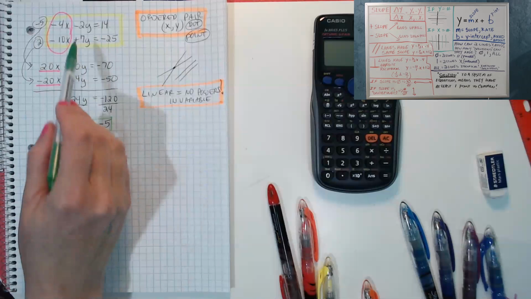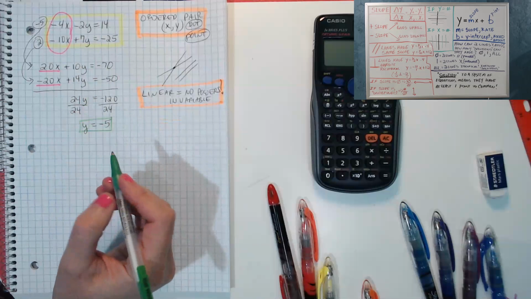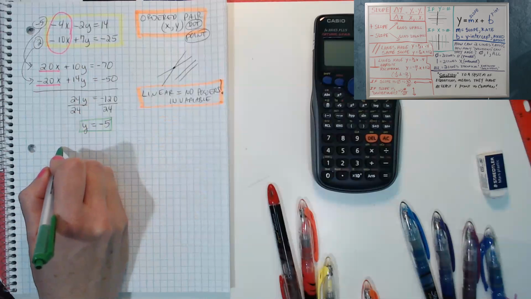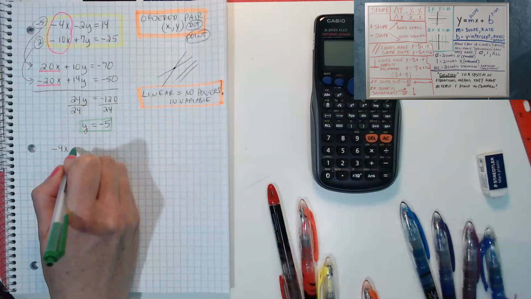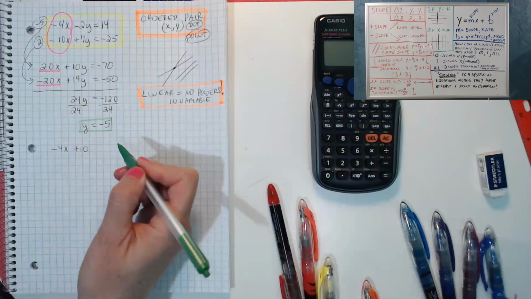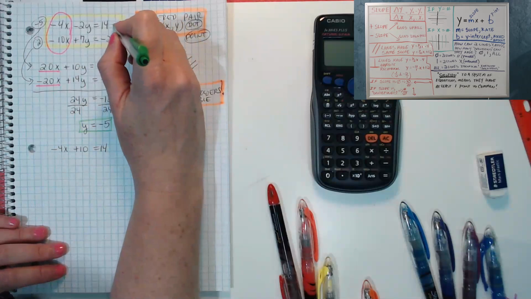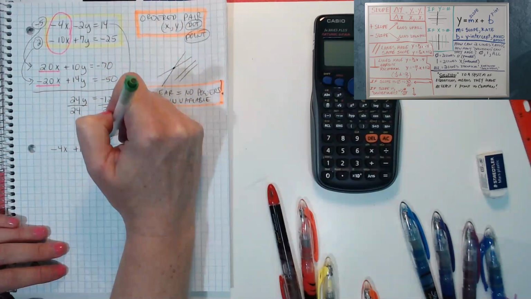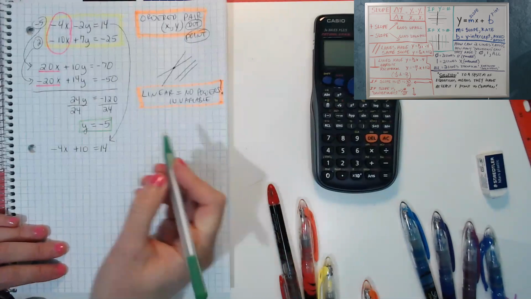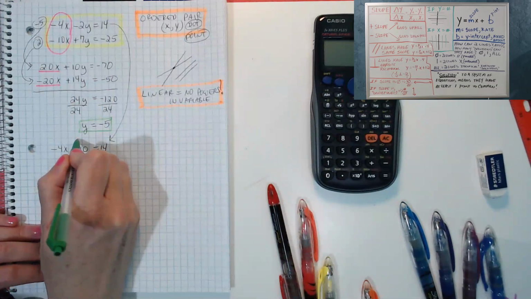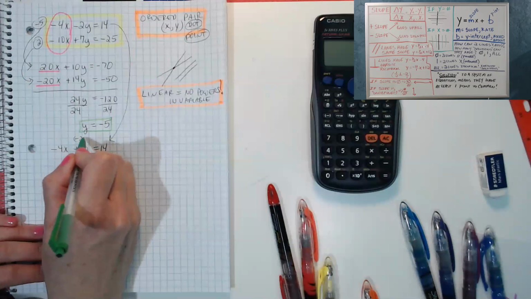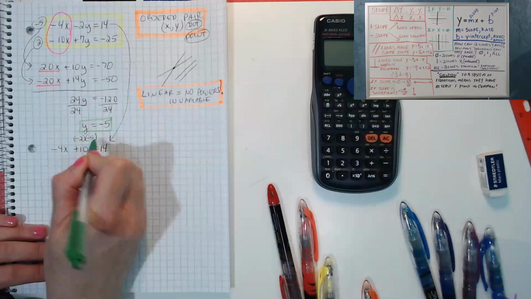And I'm going to put it back in this first equation. So I'm going to take -4x plus 10 equals 14. I use this equation, and this +10 I got by doing -2 times -5.